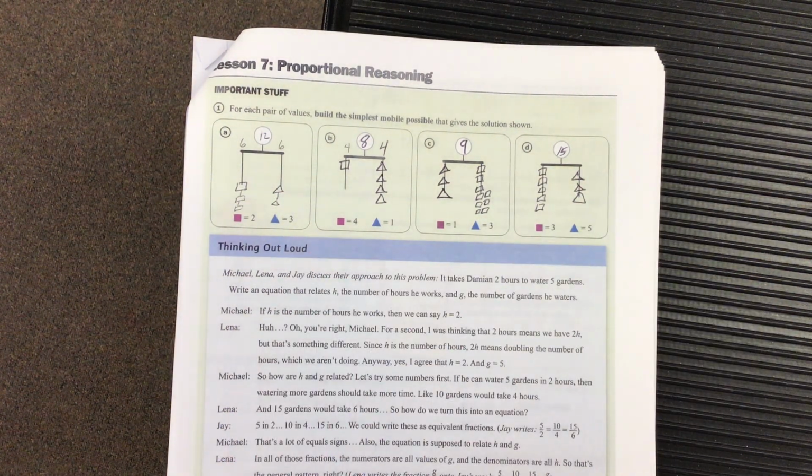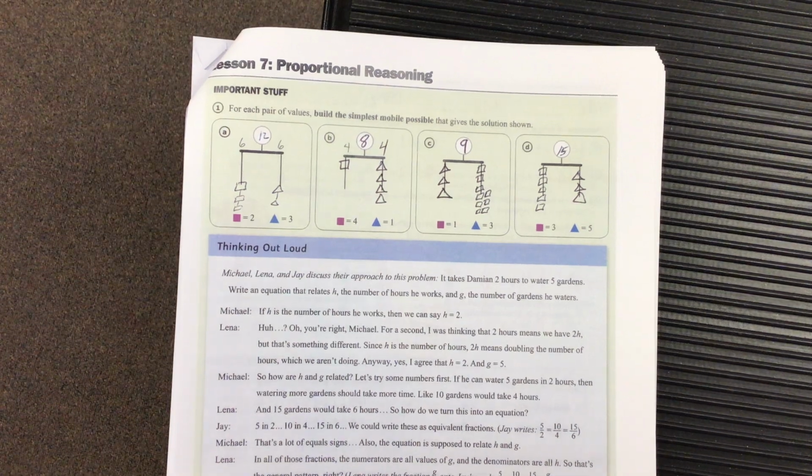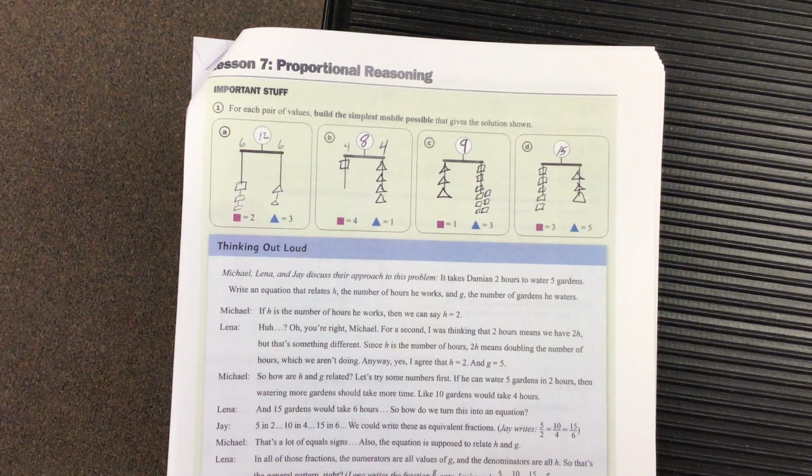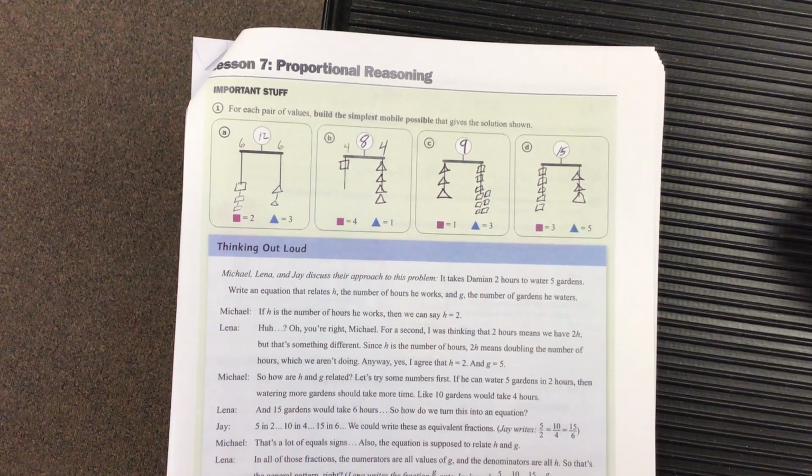Now we're on page 35. Please join us. Thinking out loud, it says Michael, Lena, and Jay discuss their approach to this problem. It takes Damien 2 hours to get 5 gardens watered. Write an equation that relates to that. Michael says if h is the number of hours, we can say that h equals 2.